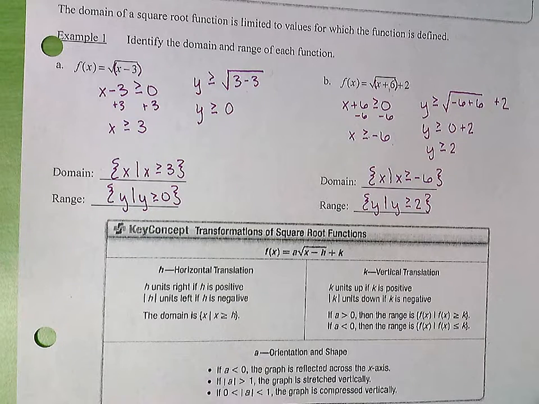Okay, does that kind of make sense how you're finding the domain and range? You're taking whatever is underneath the square root symbol. You have to set it greater than or equal to 0. Solve for x. You're going to plug that value back into your equation, and solve for y to find your range. Make sense?